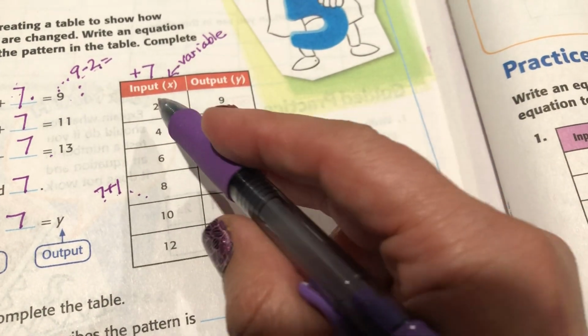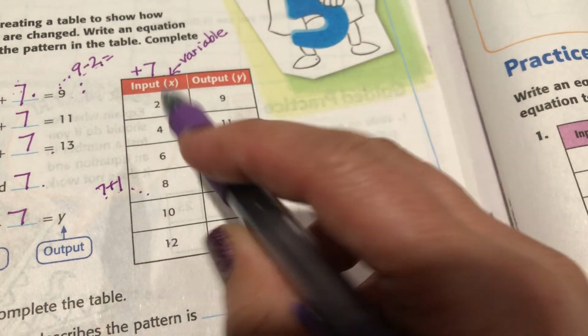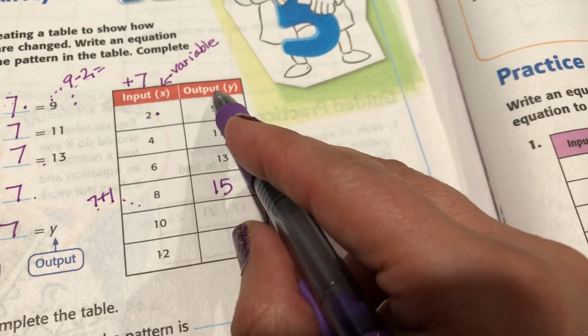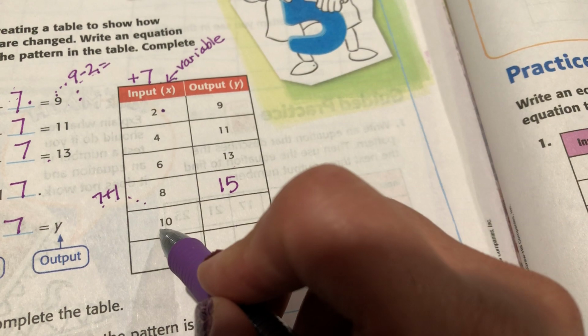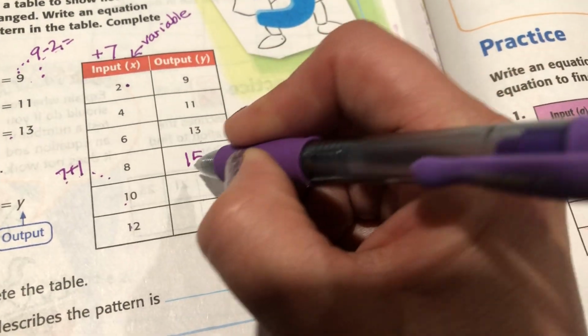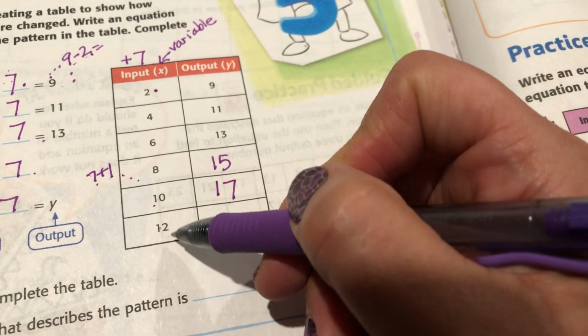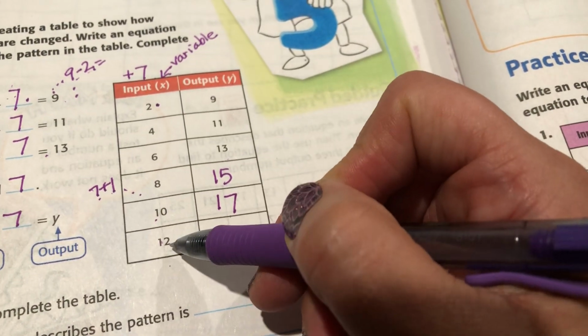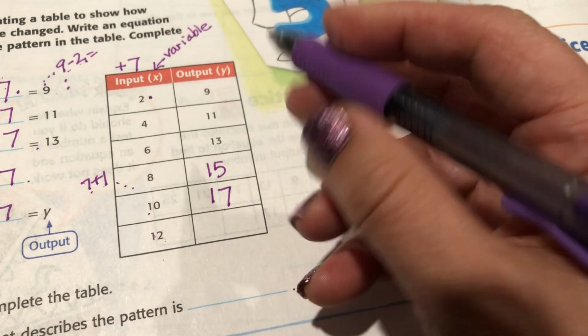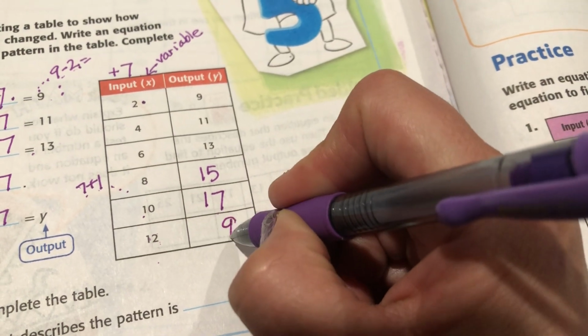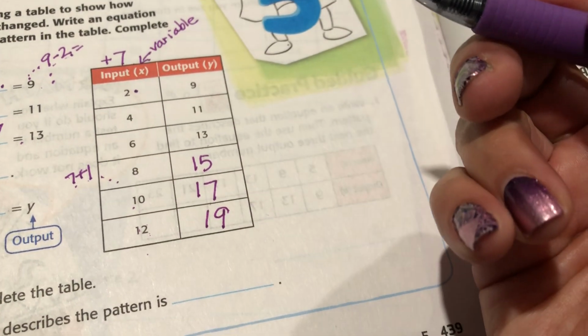Okay, so basically you're just adding this number by the rule, and the output is what it makes. So 10 plus 7 is, so we said 17, and 12 plus 7. Well, 7 plus 2, 8, 9, is 9 in the ones place, and then the 1 just comes over. Okay?